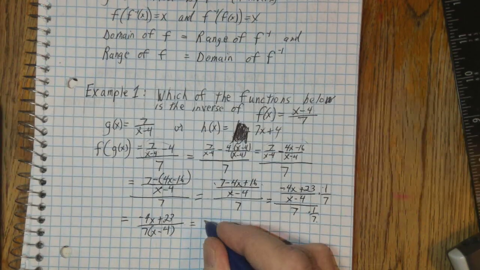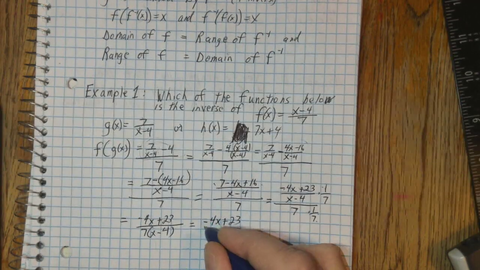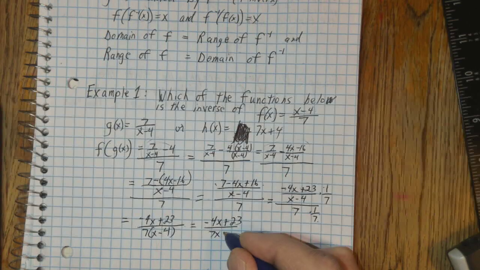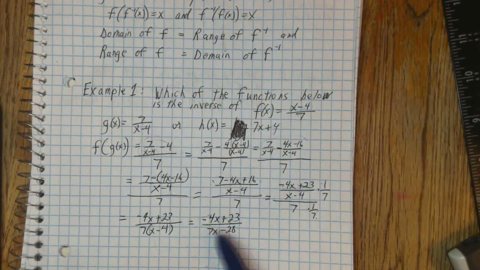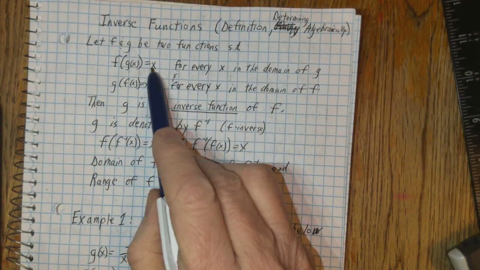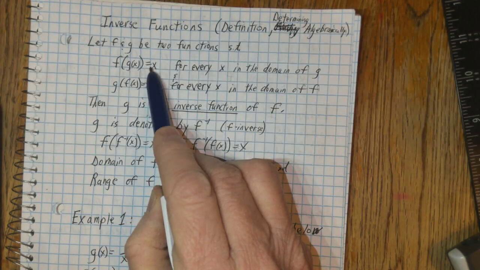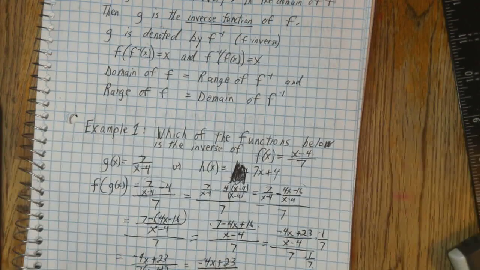And I don't see any chance. I got negative 4x plus 23. If I distribute, 7x minus 28, I don't see any more simplifying we're doing. And my little question I had, I was hoping you remember that we want f of g of x to equal x if they are inverses. This is not equal to x.